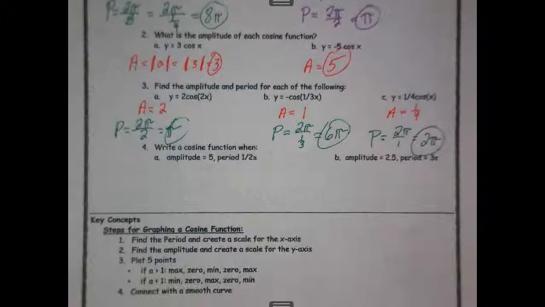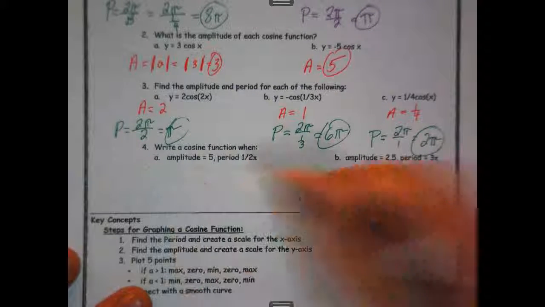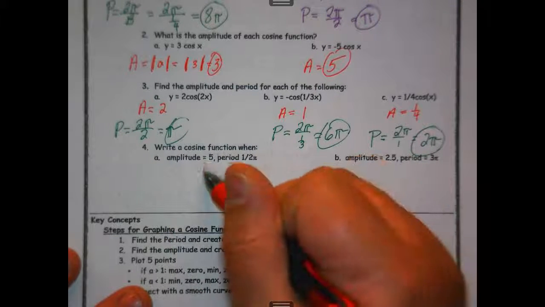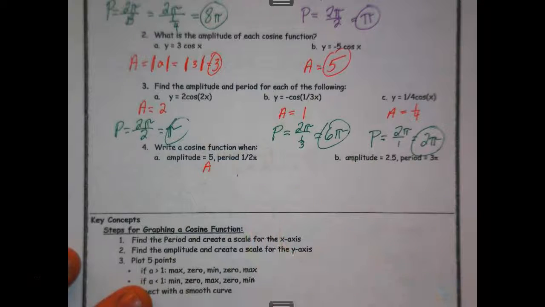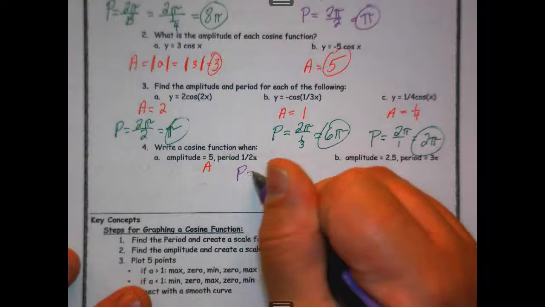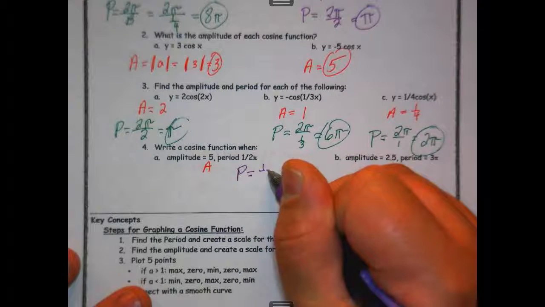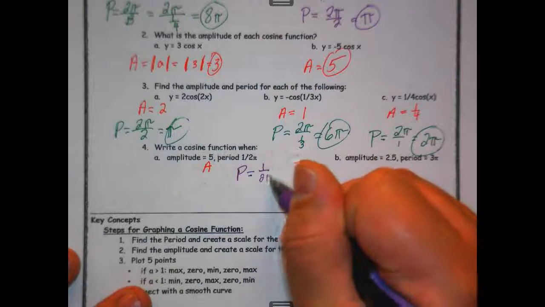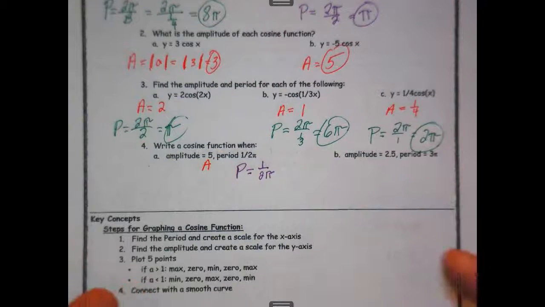Write a cosine function. We didn't do these yesterday. We could do them today. Write a cosine function when the amplitude is 5. So that's my a. The period equals 1 over 2 pi. Okay, so we have to find b.